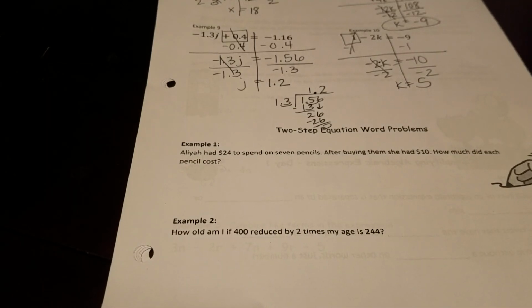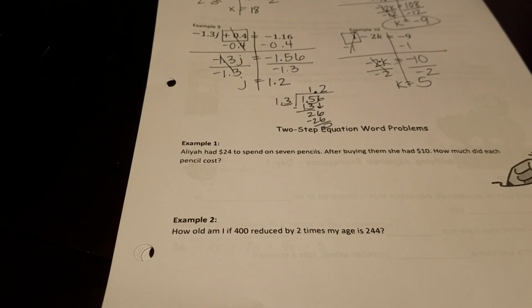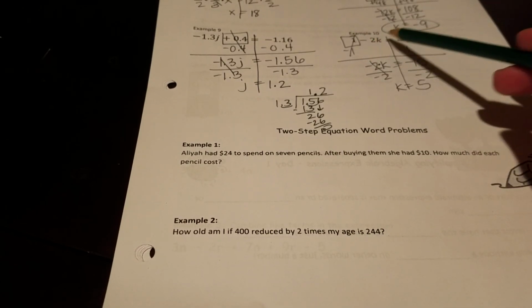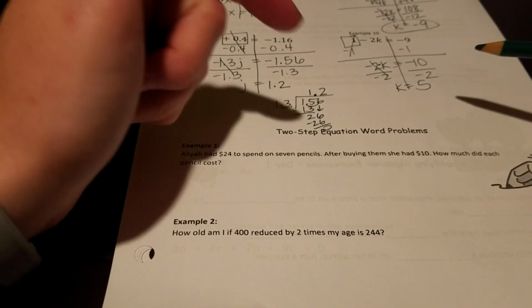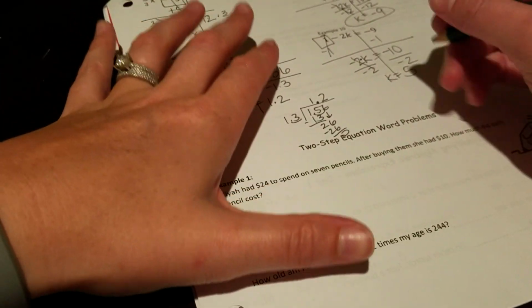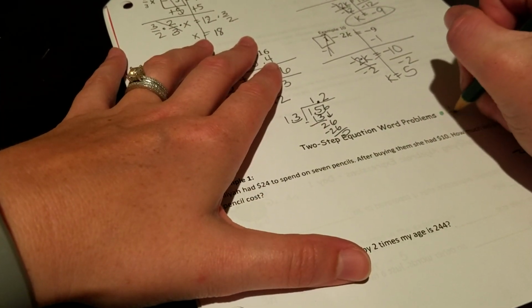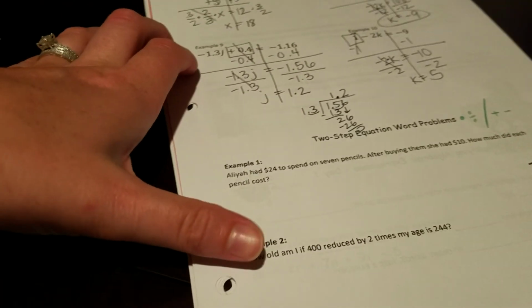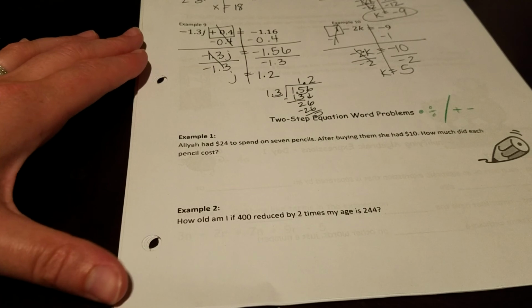The next section here are two-step word equation word problems. What we're going to do is actually be developing two-step equations up here. So you're looking for words that are going to represent multiplying or dividing, and then words that are going to represent adding or subtracting. So we're going to go through and analyze the first one.